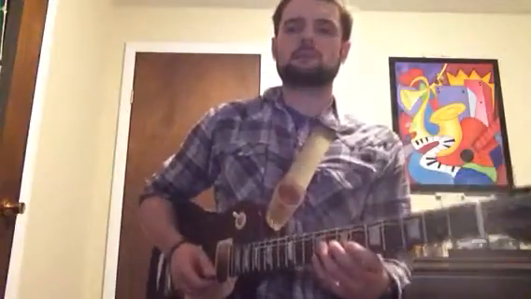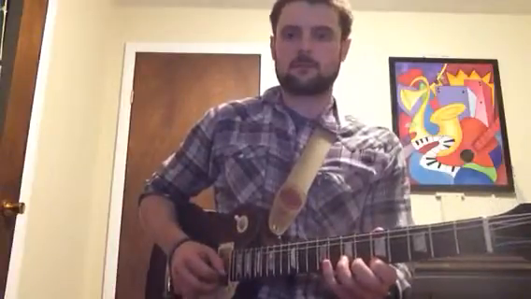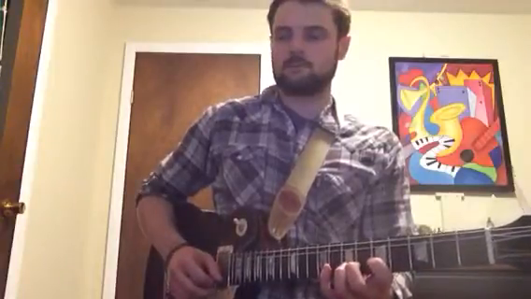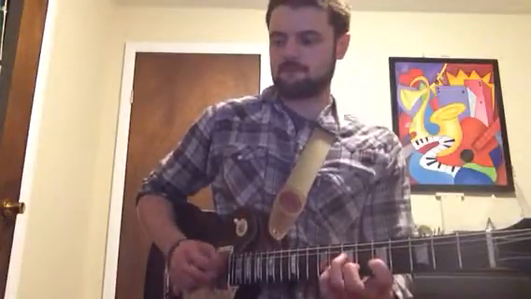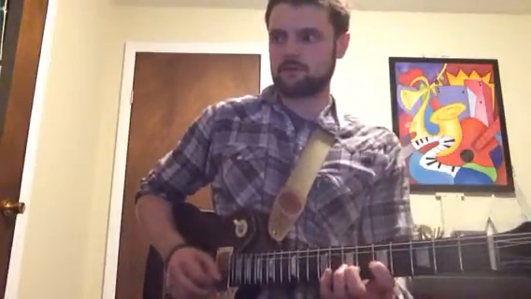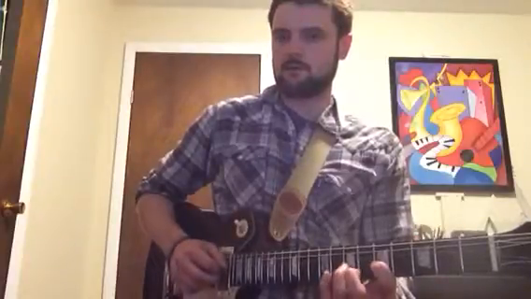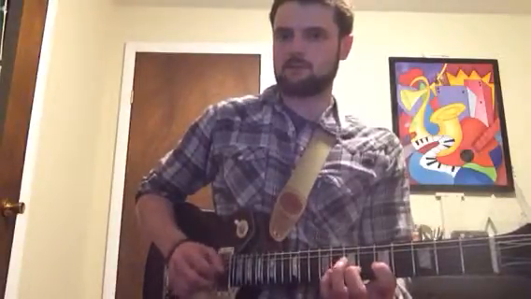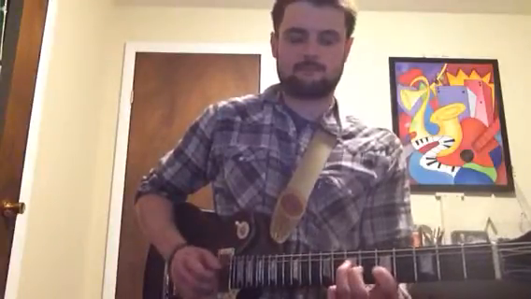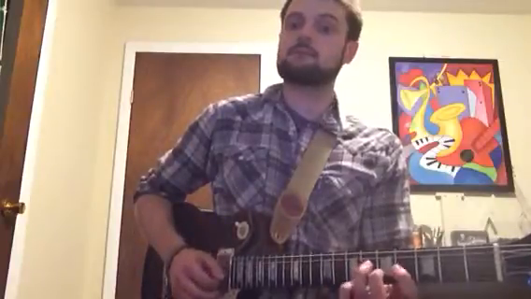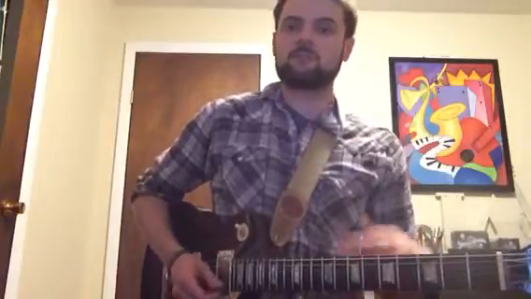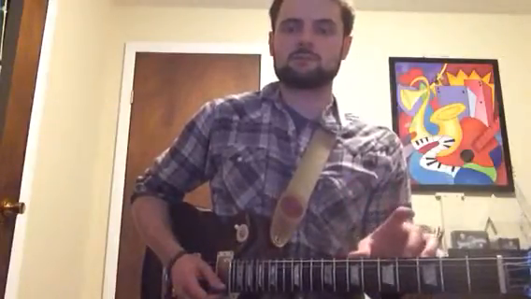Okay, so you'll notice the picking on those diminished triads. Actually, it's going to be down, up, up, down. So down, up, up, down, up, up, up, up, down, up. Okay. And then this is down, down, down, up, down. So it's all about using those single notes on each string.